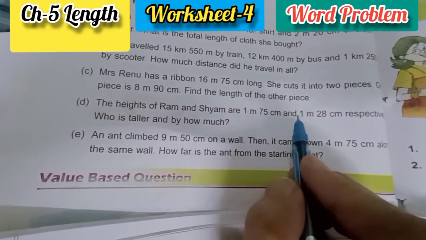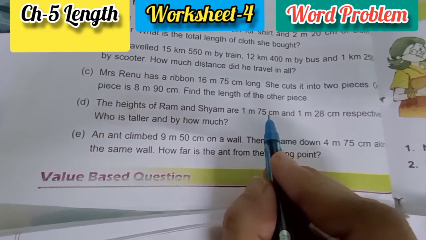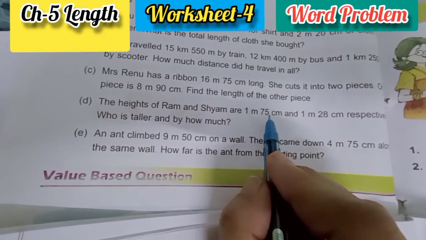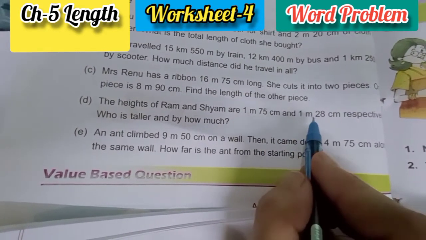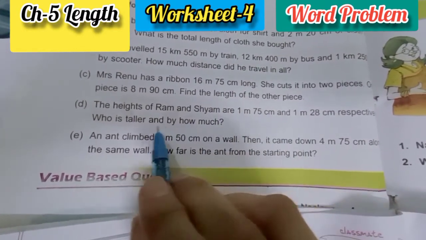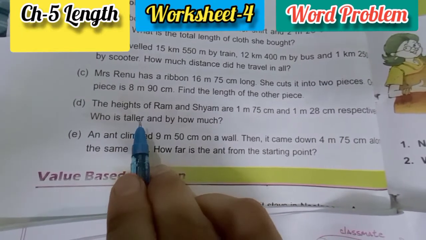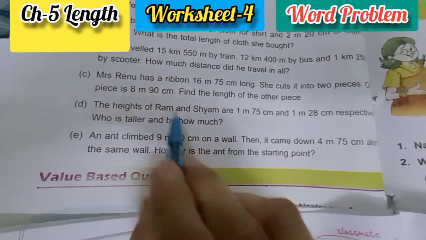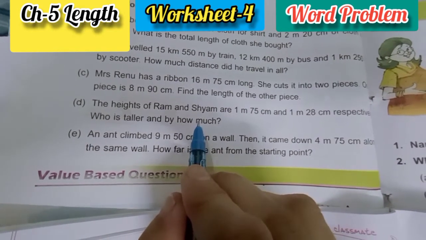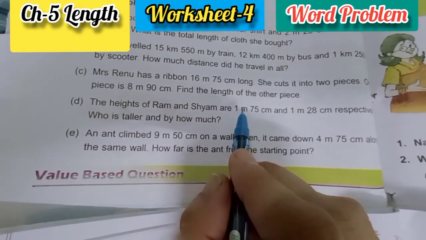So in meters we are having 1 in both, but in centimeters 75 is greater than 28. So height of Ram is greater than Shyam. So and we have to find who is taller. That we know Ram is taller than Shyam, and by how much. For by how much we need to subtract it.